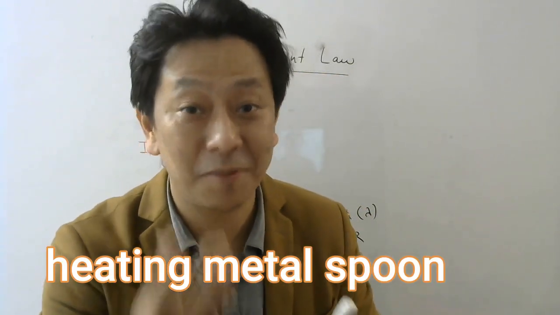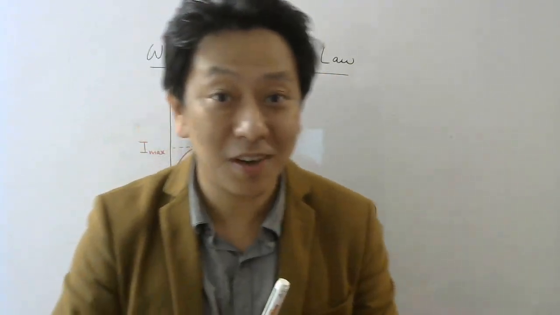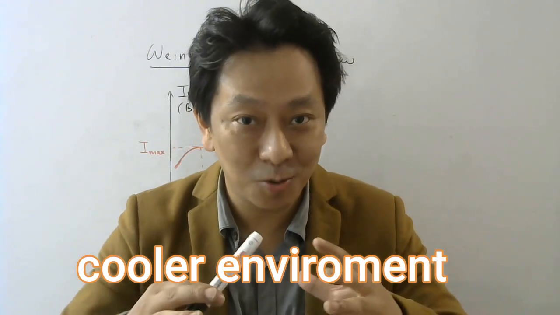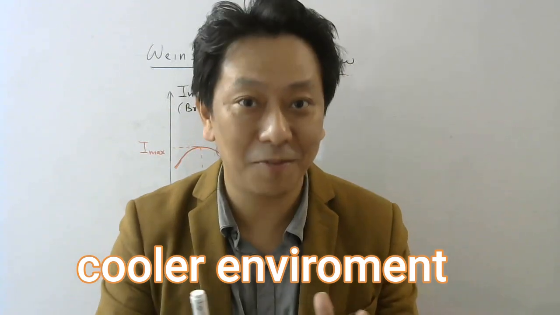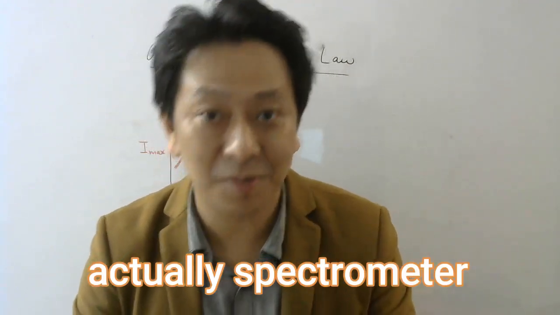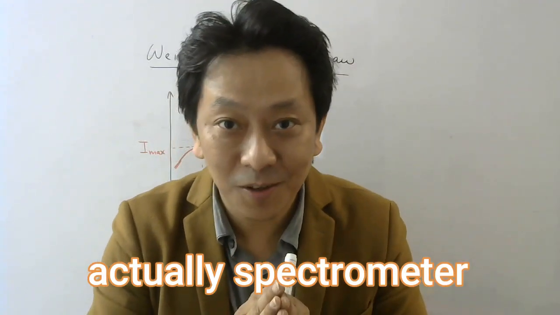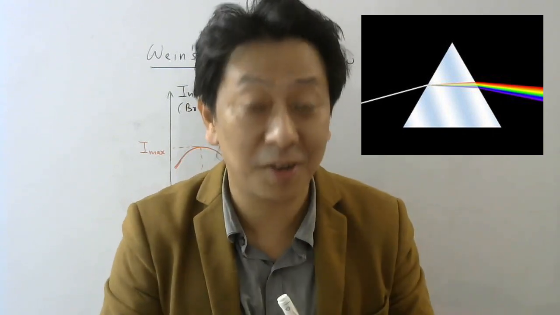Imagine I take a spoon which I heat nicely on a furnace, like your flame. After heating the spoon nicely, let me take the spoon into a cooler environment. Once you take it into a cooler environment, it will emit radiation, right? Now that radiation, if you pass it through a prism, what will the prism do, as you know from your school days? The prism will separate the frequencies or the wavelengths. So that is what we call a spectrum.